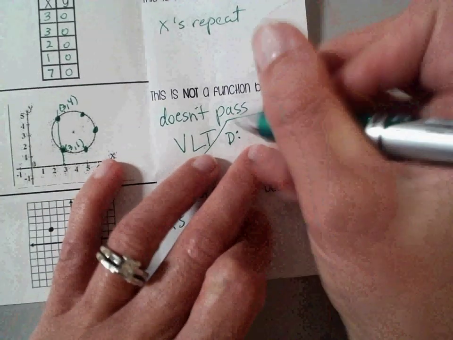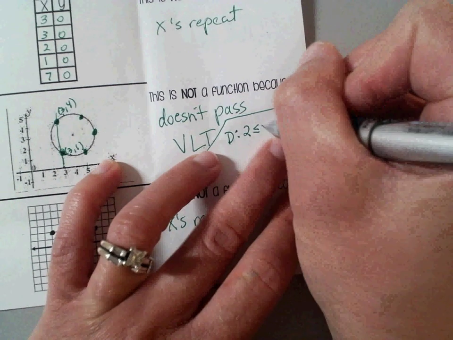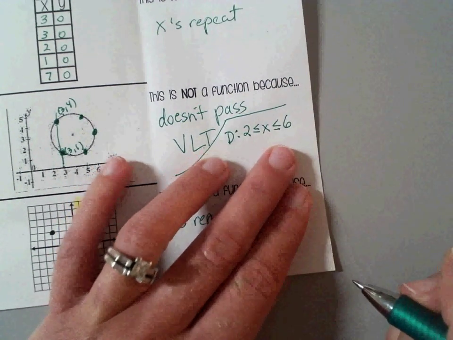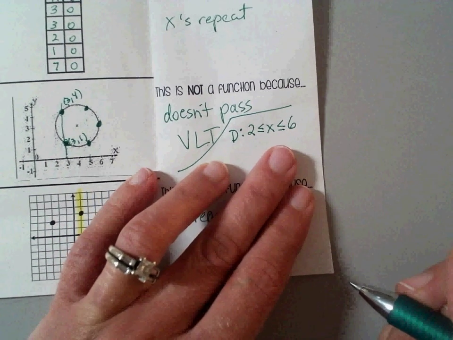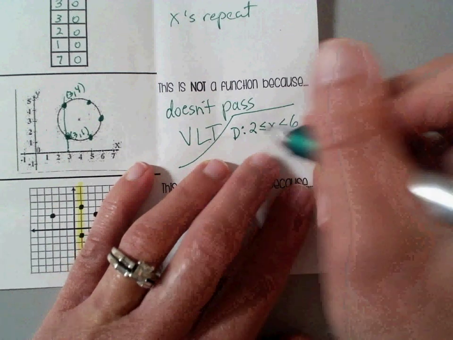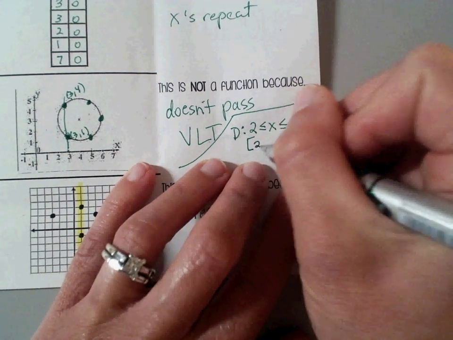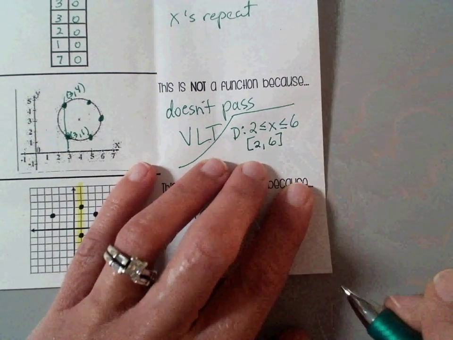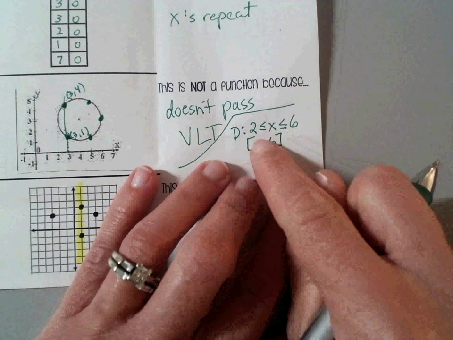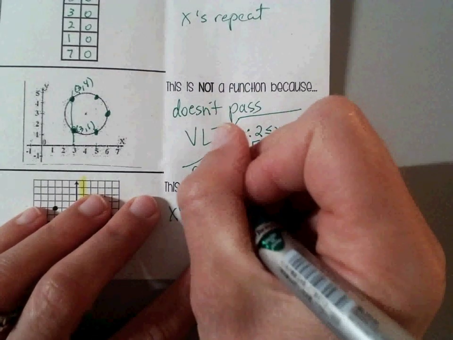You write 2 less than or equal to x, less than or equal to what? 6. Anybody remember how to write it in interval notation? This one's pretty easy. Where does it start? 2. So you put bracket 2, comma 6 bracket. Remember that now? Okay.